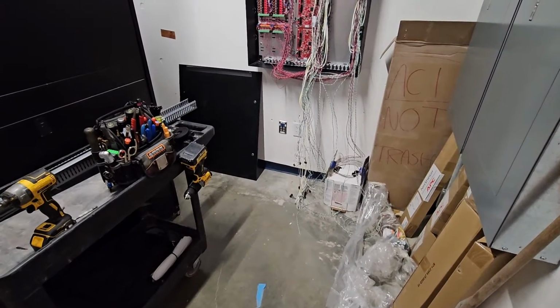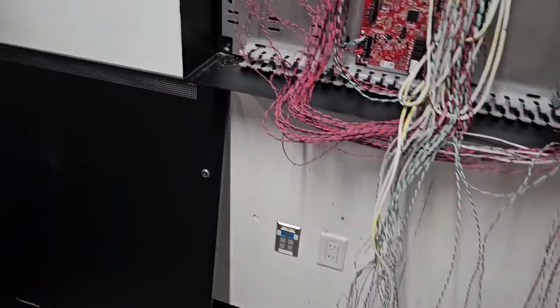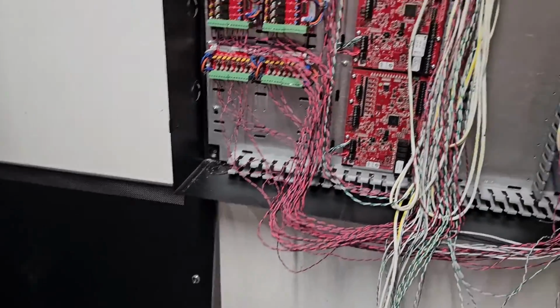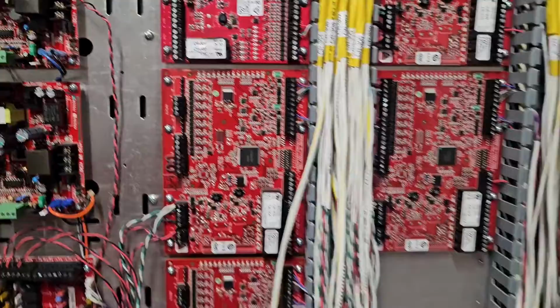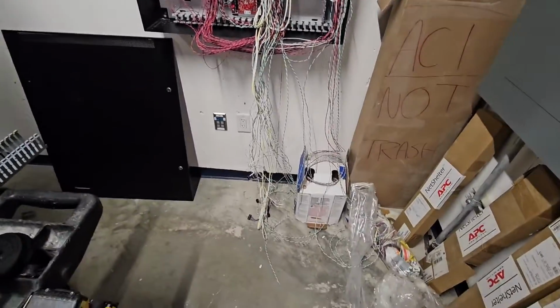What's going on, guys? Today I'm gonna be doing a real quick short video on something that I left out last time. So today, as you guys can see, I'm cleaning up this enclosure a little bit.